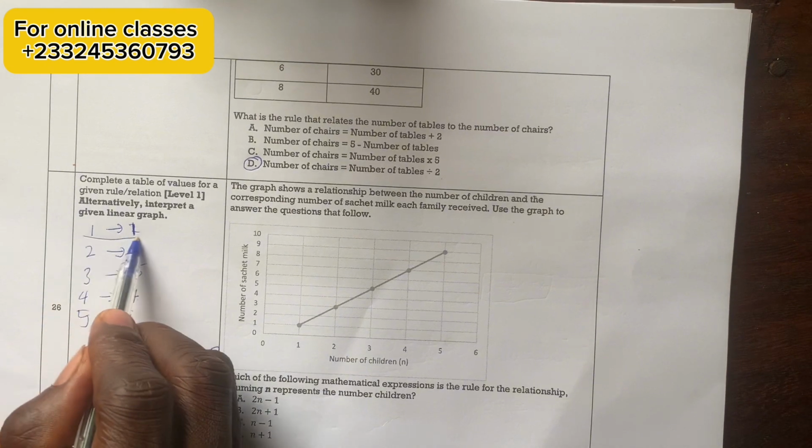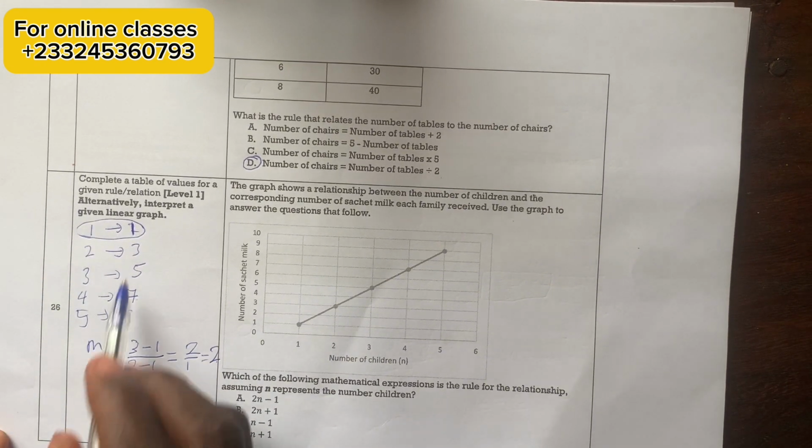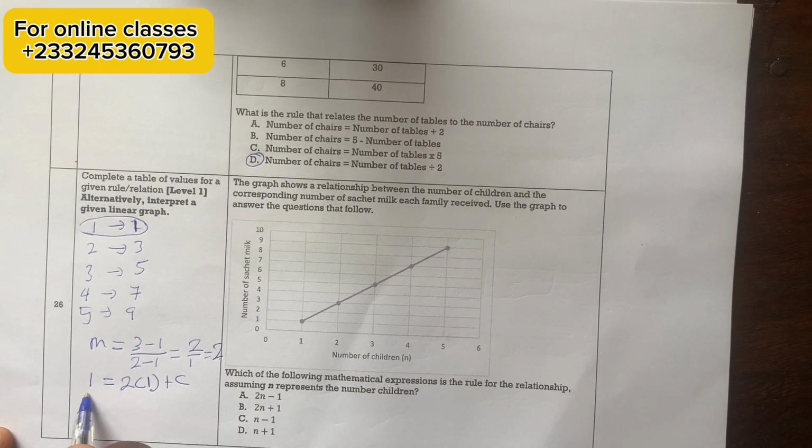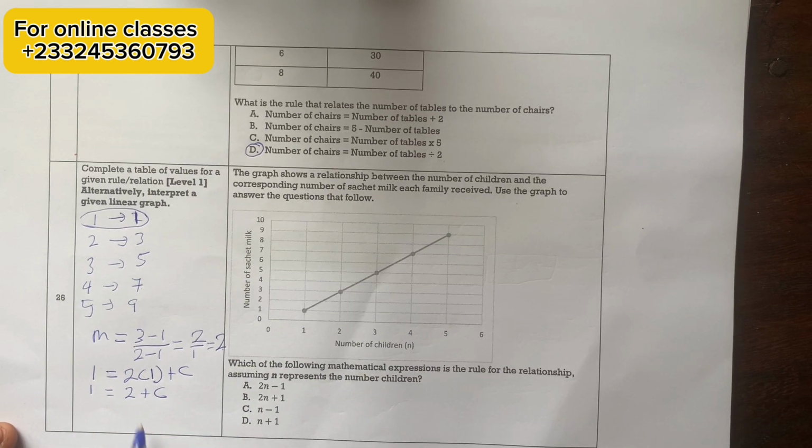So let us take this rule. y is 1, x is 1. So we take 1 equals 2 times x, that is 1, plus c. And this will give us 1 equals 2 plus c. So we have 1 minus 2 equals c, and we have negative 1 equals c. In a very simple way.